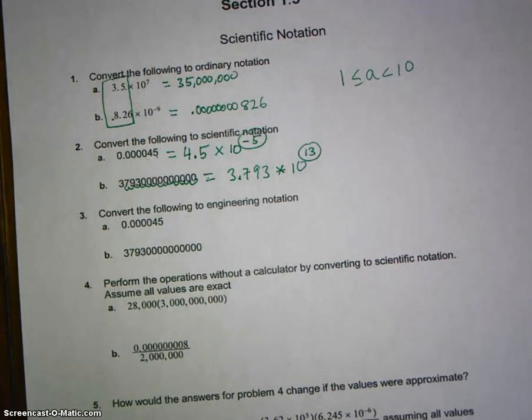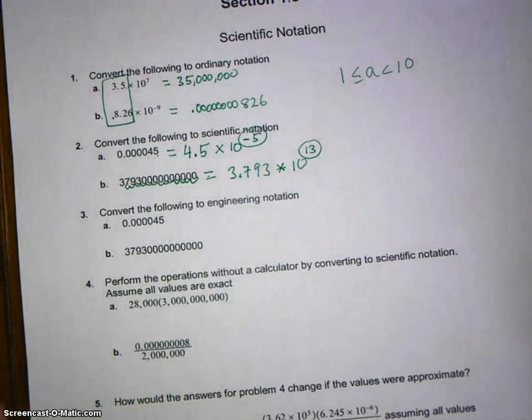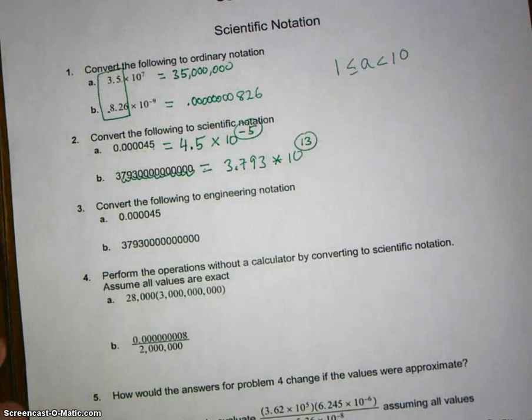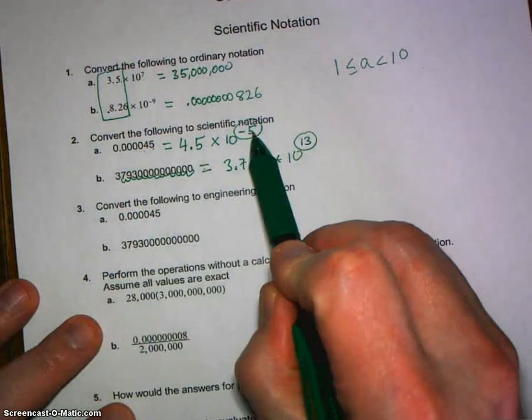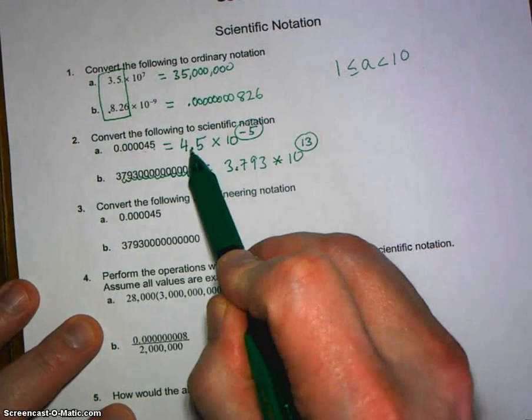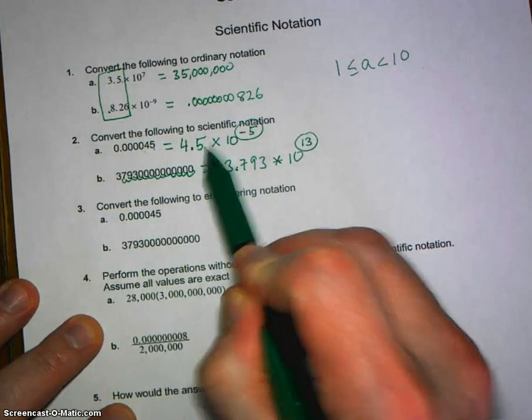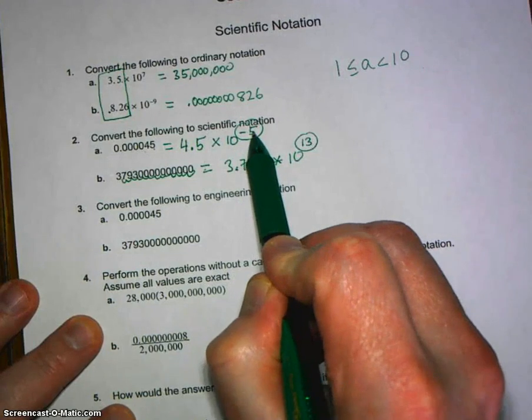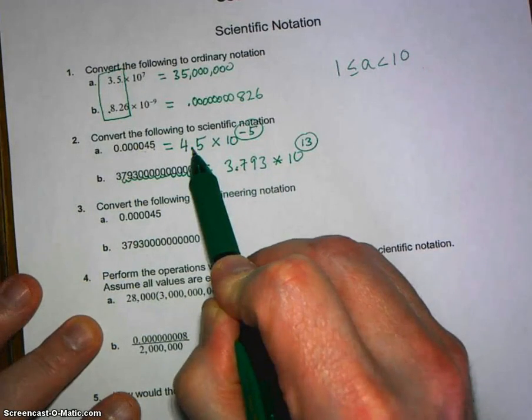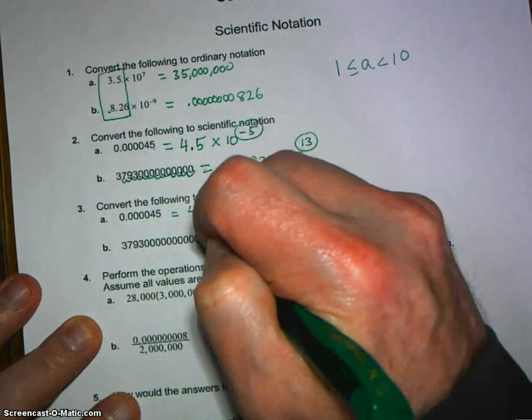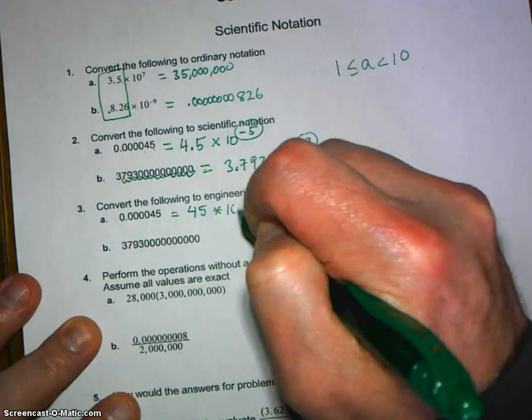Okay, so how are we going to write these numbers so that the powers are multiples of 3? We can't use a power of -5, but we could use a power of -6. So what would have to happen to use a power of -6? Well, if we're going to decrease the power here, that means we need to increase this one. So if we make this number smaller, -6 is smaller than -5, we need to make this number bigger. So this one would be 45 times 10 to the -6.